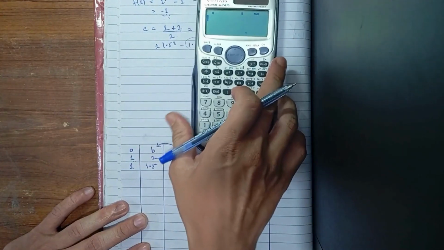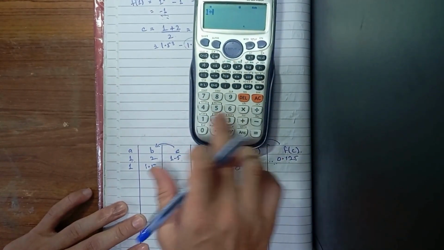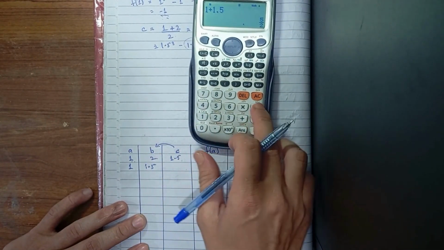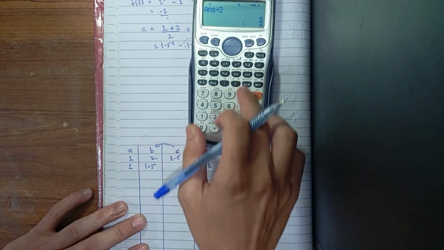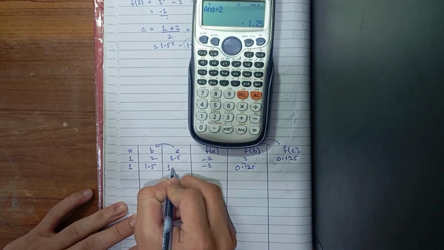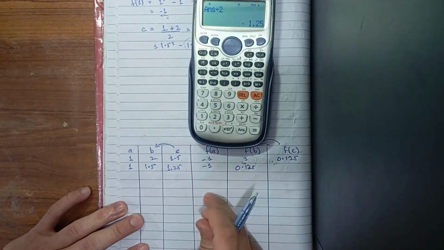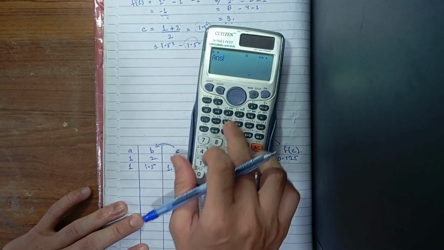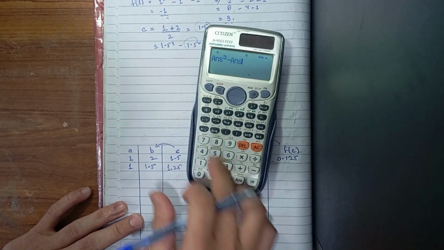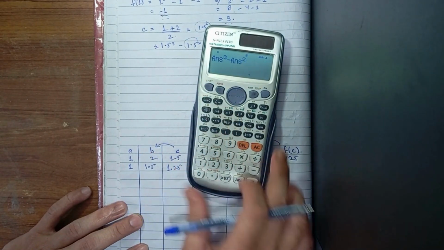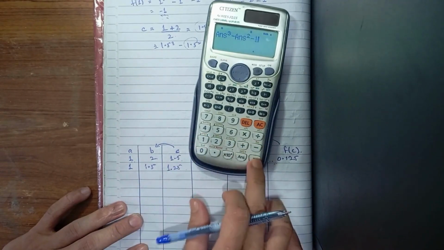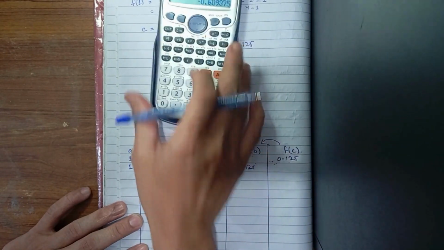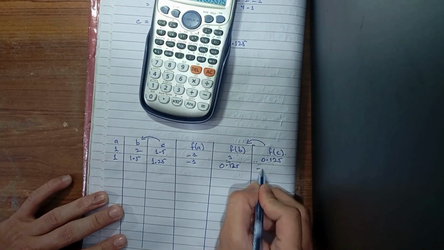Let's check how it works. (1 + 1.5) / 2 is 1.25. Now put 1.25 in the function: x cubed minus x squared minus 1, and we get minus 0.609.